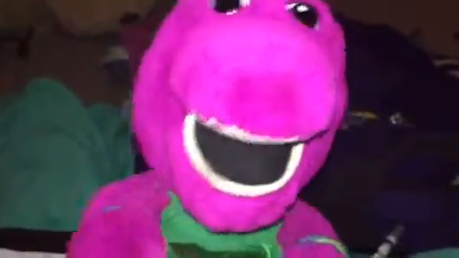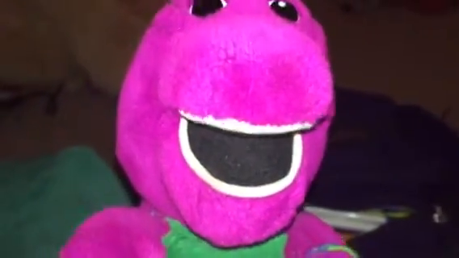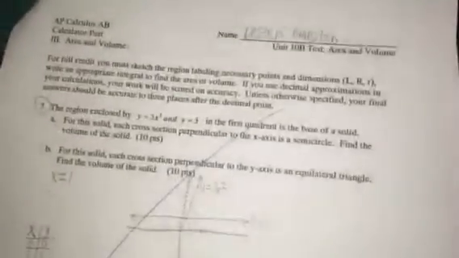Everyone. So we're trying to do some homework right now. It's calculus homework. Many of y'all are not in calculus, but I guess this is informational. I know it's kind of late, but we like to do homework late. Okay, so this is what it looks like.